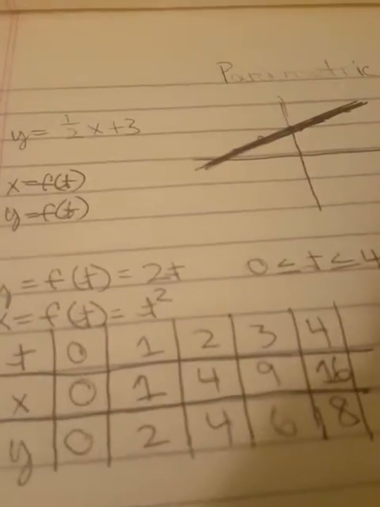So, for example, this y equals 2t, and then x equals t squared, with t being between 0 and 4. So you would plug it in to the table, pretty self-explanatory. And then when you graph it, you get this parabola.